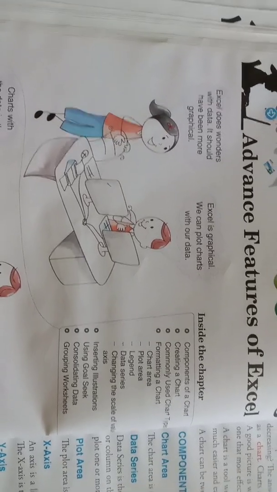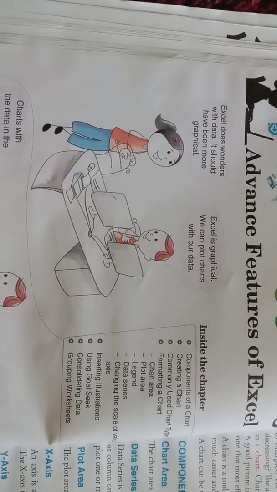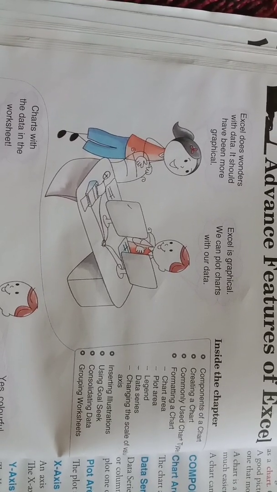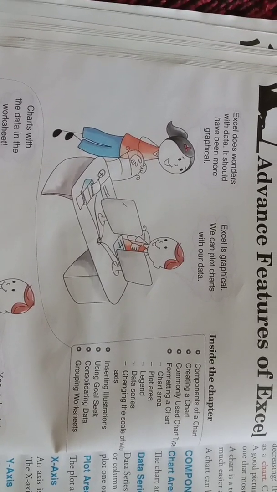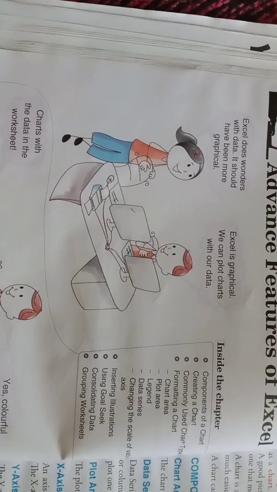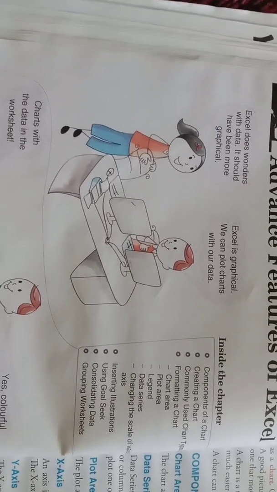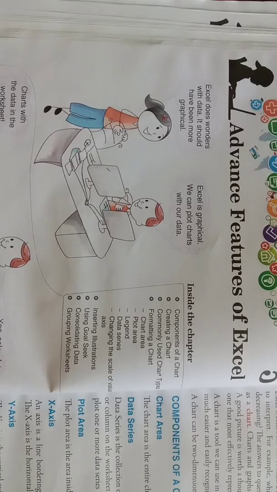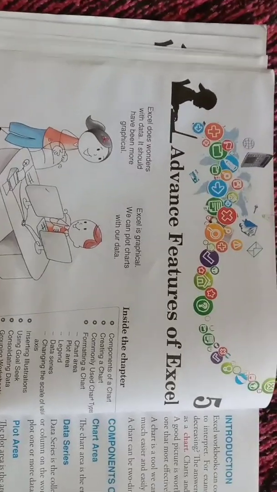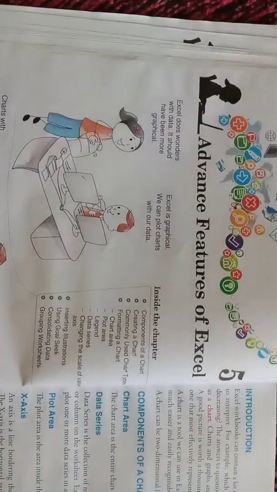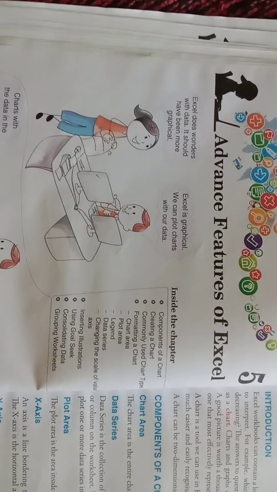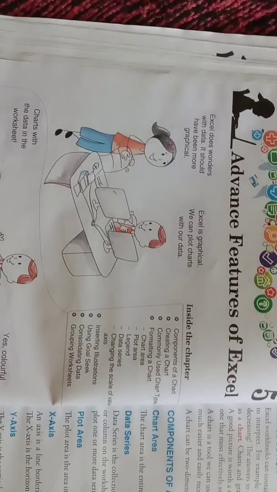We should know about the things that are going to be displayed on the screen. The charts can be two dimensions, 2D, and 3D. 3D charts are there and 2D charts are there. So let us talk about the components of the chart. There are many components, like chart area, data series, plot area, x-axis, y-axis, legend, chart title, data label.